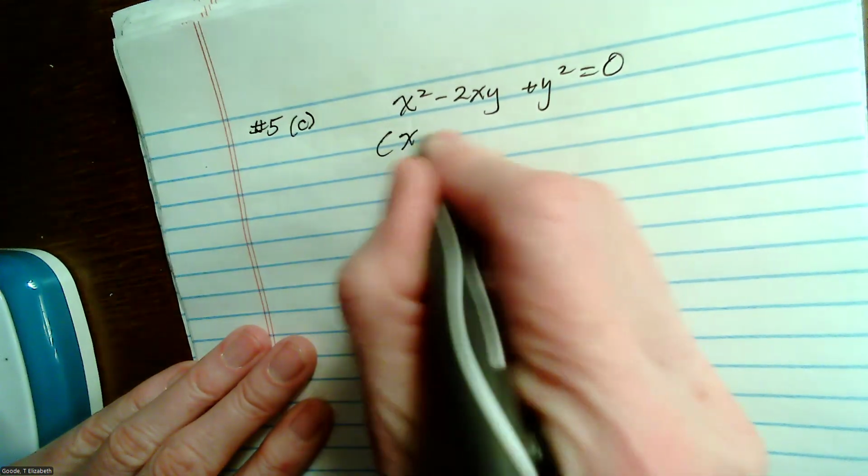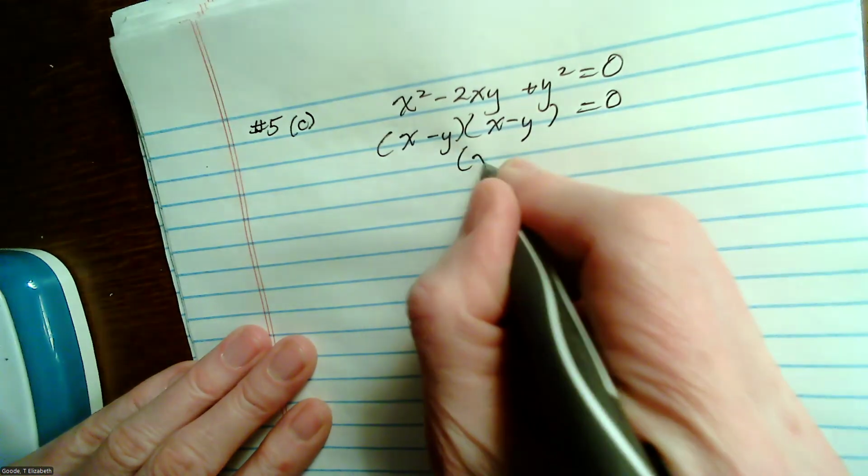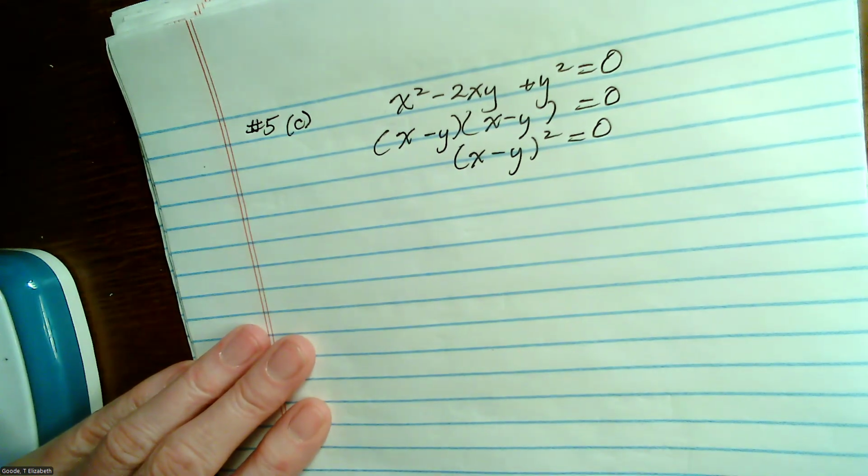So if you factor this to x minus y times x minus y, and that is a perfect square. Can you see that? Yeah.